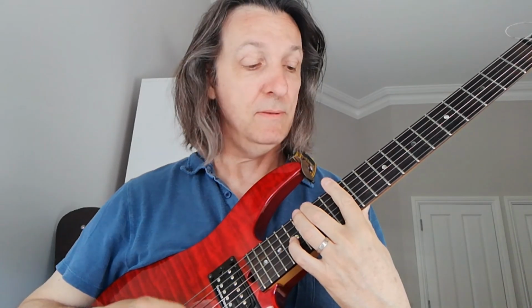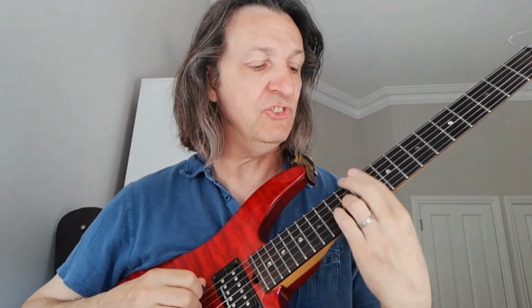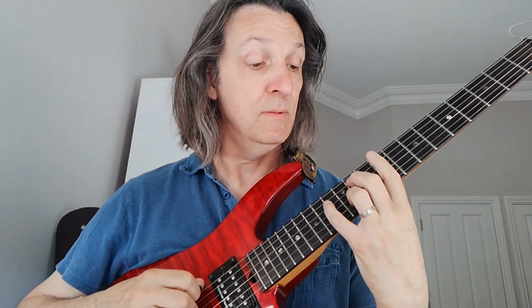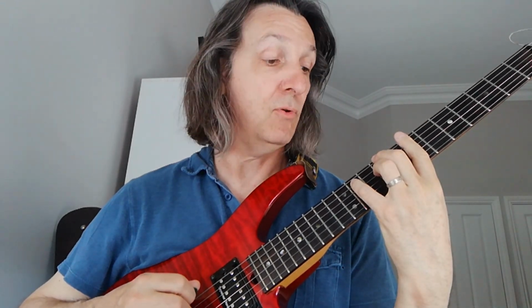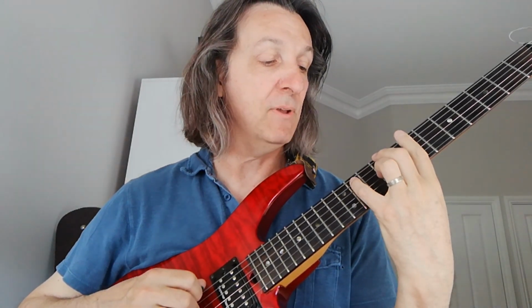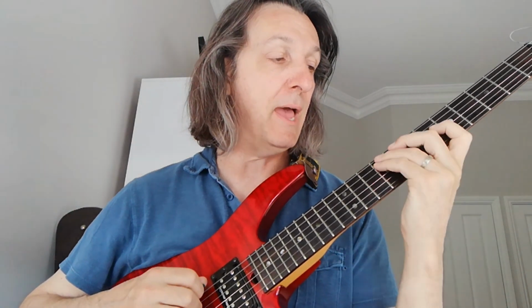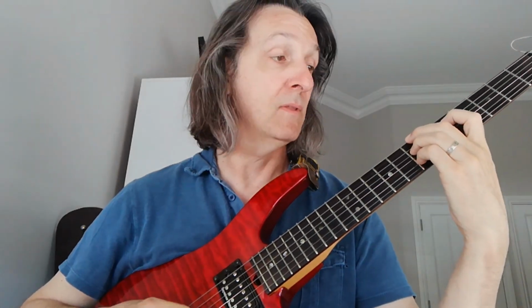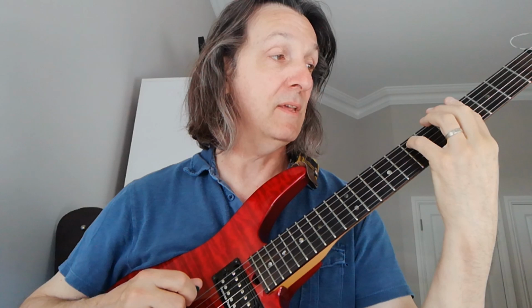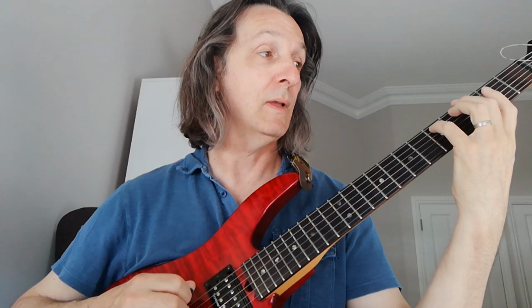G, D flat, G, G, D flat. So we're good there. We can get all the resolutions and just sort of oscillate back and forth. D flat minor, G major, D flat minor, G major, and then ending.